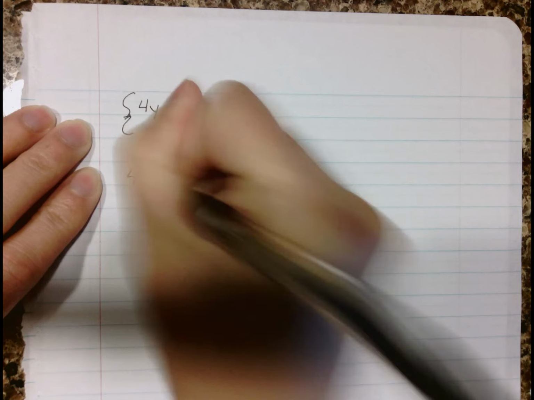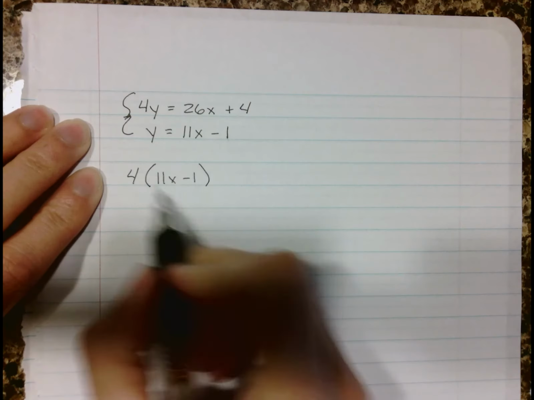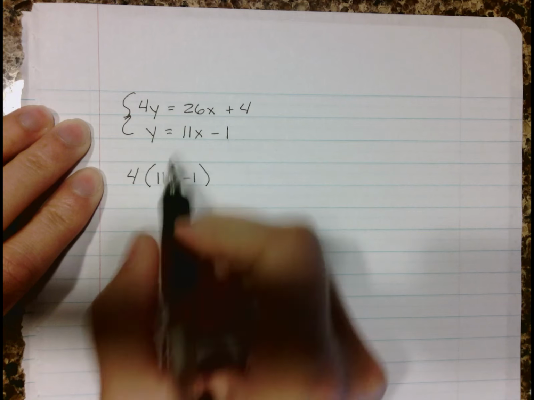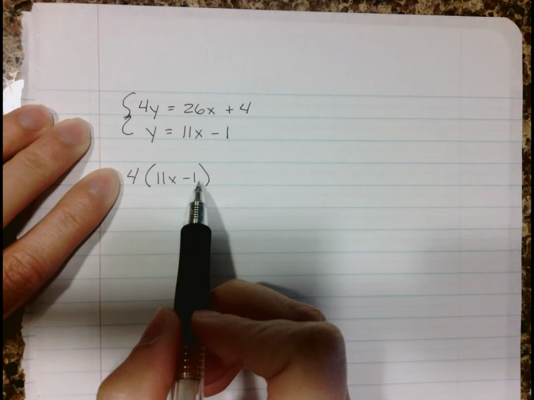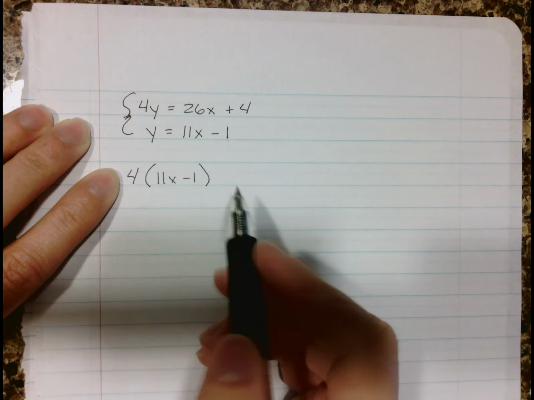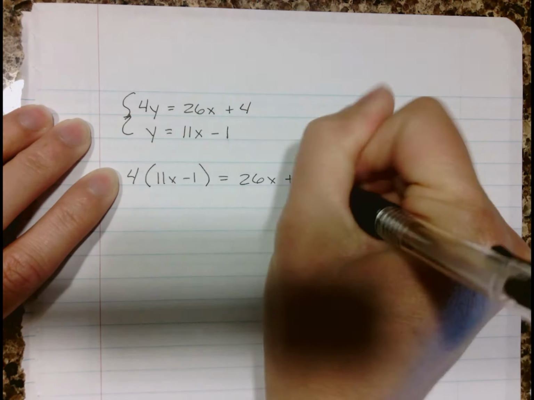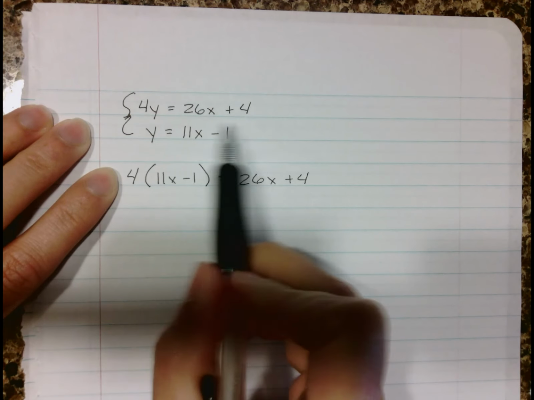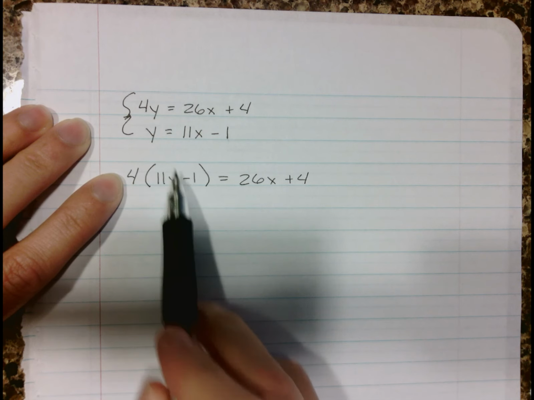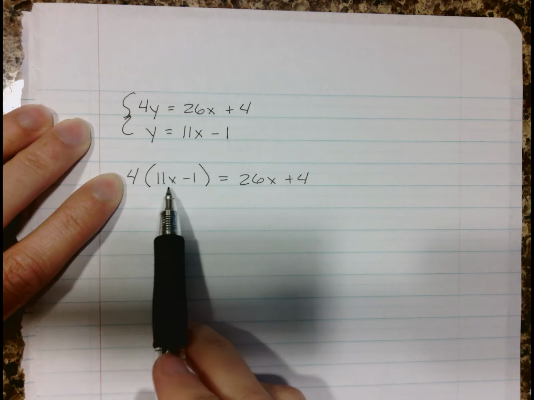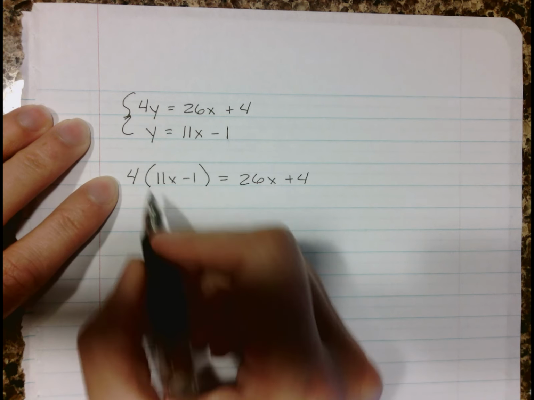So I would do 4 times 11x minus 1 because I'm substituting that entire part of the equation into where y would be. So therefore this 4 will be distributed over both terms to make it equal the 26x plus 4. Again, just finishing out this top equation. Now, by substituting this value in for y, I have got myself down to just one variable, and now I can just solve for x.